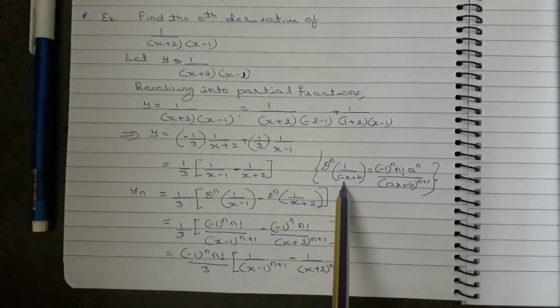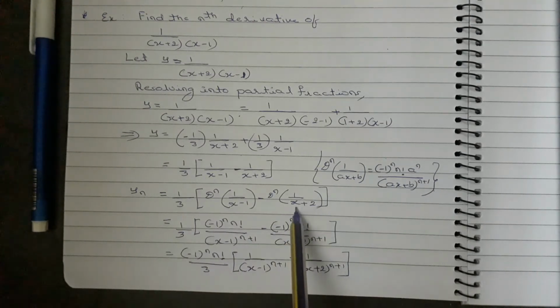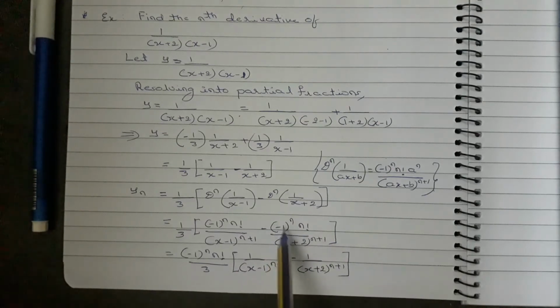So here a value is 1, b value is minus 1. So we get minus 1 raised to n, n factorial divided by (x minus 1) raised to n plus 1, and the nth derivative of 1 divided by x plus 2 is minus 1 raised to n into n factorial divided by (x plus 2) raised to n plus 1. Now from these two we take minus 1 raised to n, n factorial common, and divided by 3 as it is. The remaining is 1 divided by (x minus 1) raised to n plus 1 minus 1 divided by (x plus 2) raised to n plus 1.